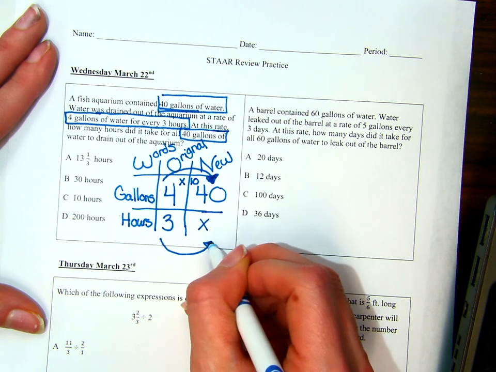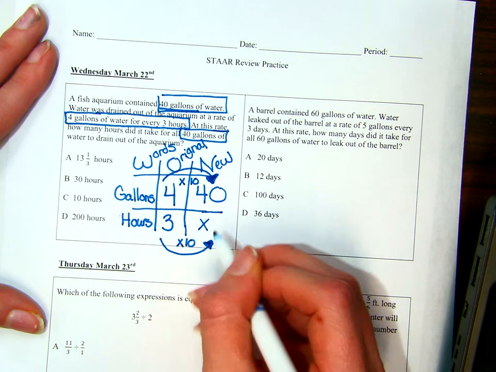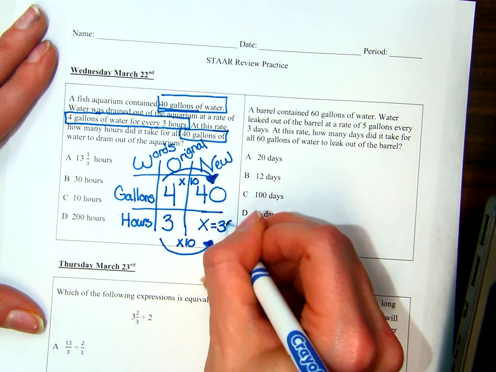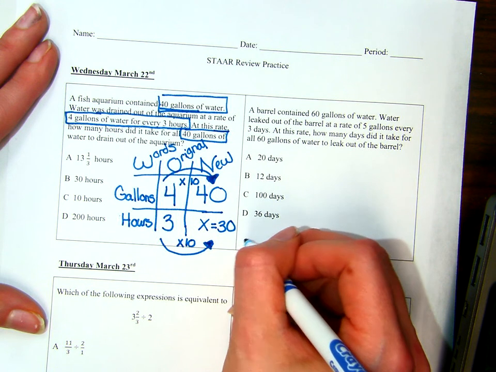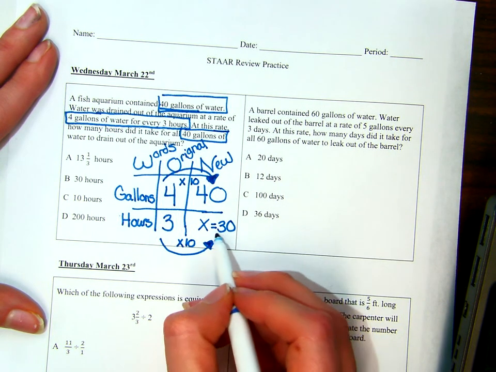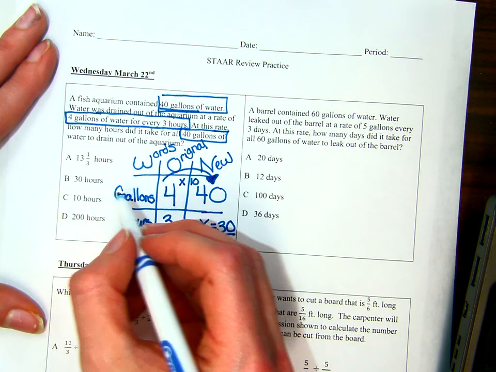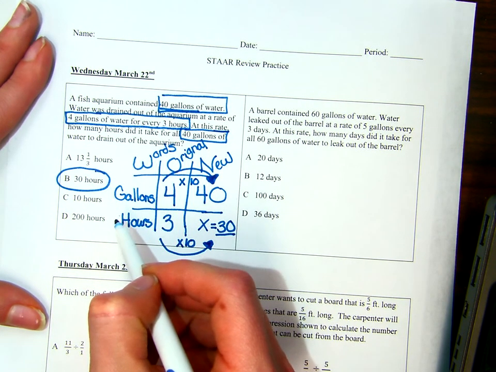We can do 3 times 10, which is then 30. So I know the value of X is going to be 30 hours. And because I have everything labeled, I can see 30 matches my label hours, and I would just put 30 hours as my answer.